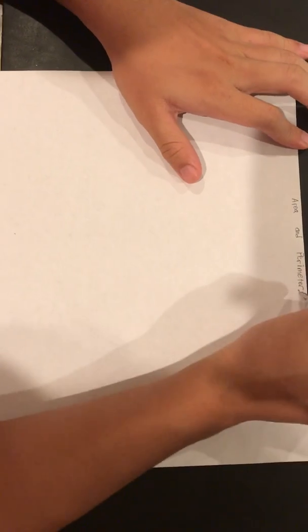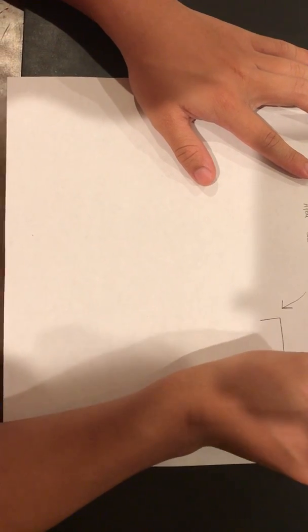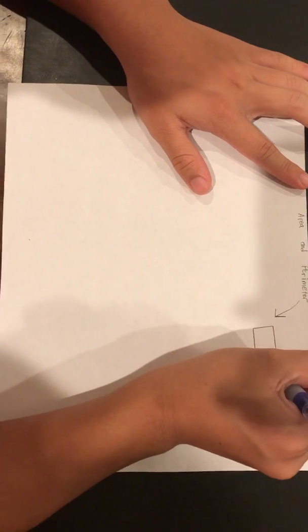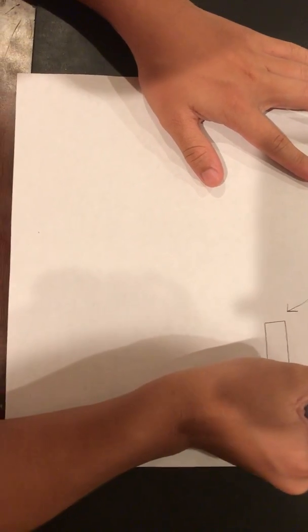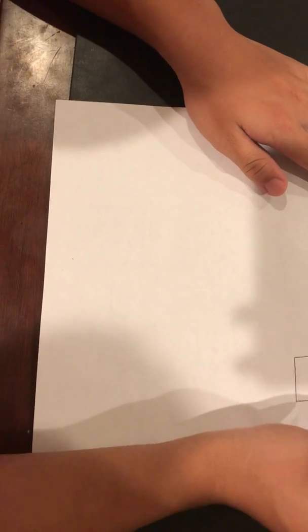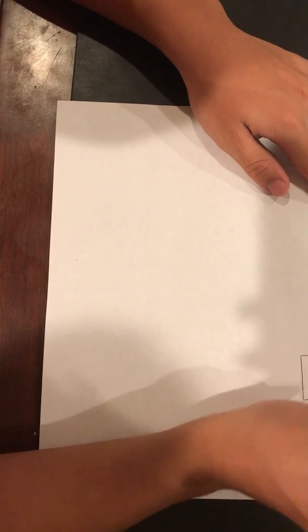So today I'm going to talk to you about area and perimeter. Let's start with perimeter. So let's say we have this rectangle, and imagine these lines are fences. The purpose of perimeter is that we want to know how much fence we need to cover this area over here. But we're not trying to find this area over here. We're trying to find how much fence we need to cover the outside.